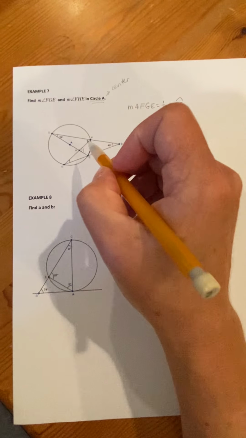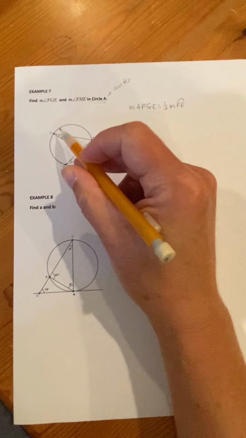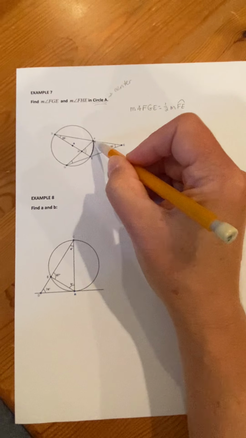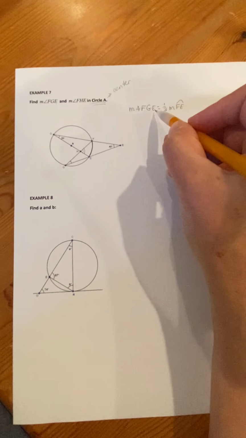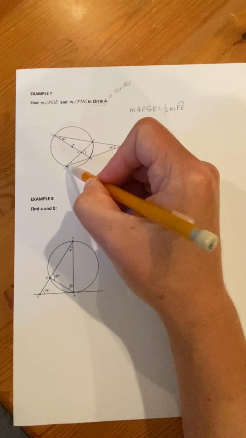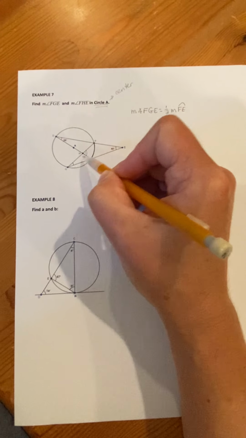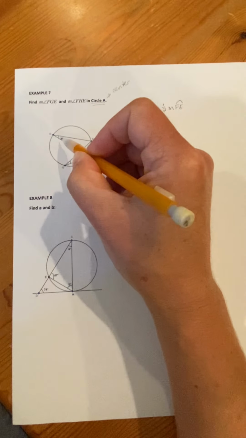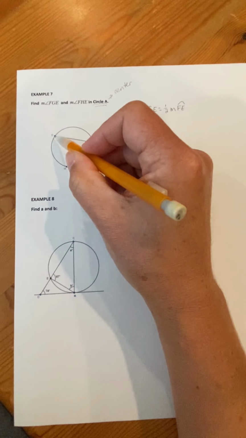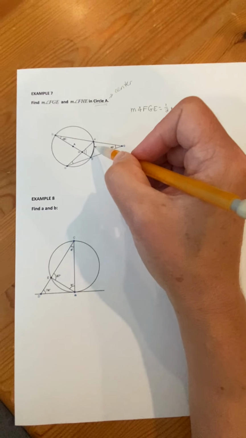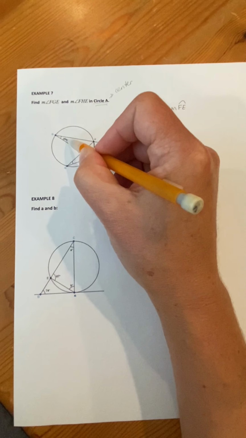And if you think about it, angle FDE has that exact same intercepted arc. So if this rule, because the angle has the vertex on the circle, is to take half the intercepted arc to get the angle, that's exactly what's going to happen here. The measure of angle FDE, the vertex is on the circle, is going to be half the intercepted arc to get the angle.